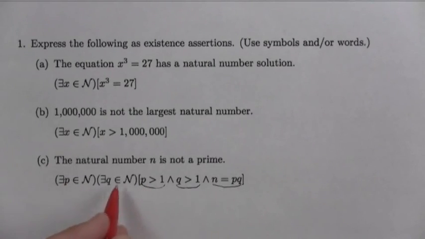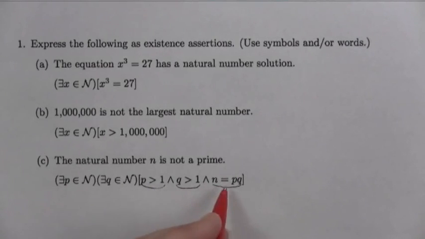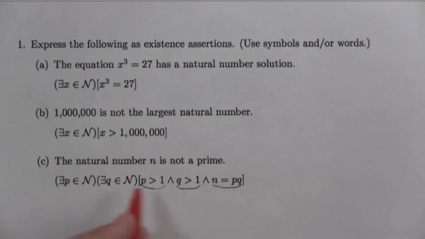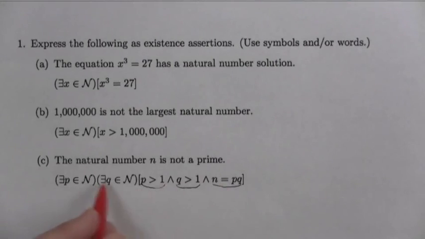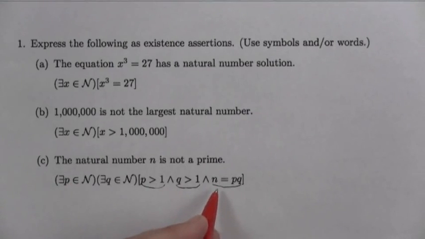There's a p in N, there's a q in N, such that p bigger than 1 and q bigger than 1 and n equals pq. So you read it left to right. This is why we made a big deal about the American Melanoma Foundation, because in mathematics you really have to read things left to right, and the left to right ordering dictates the logic.